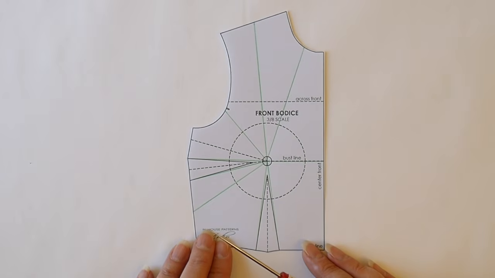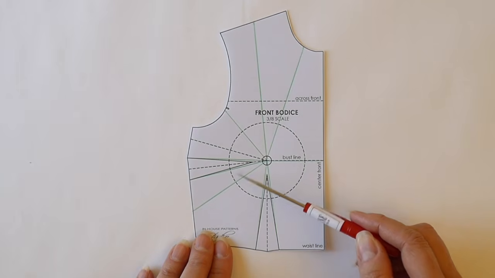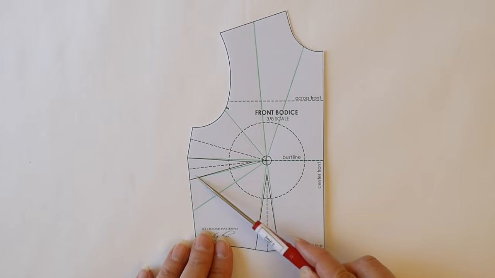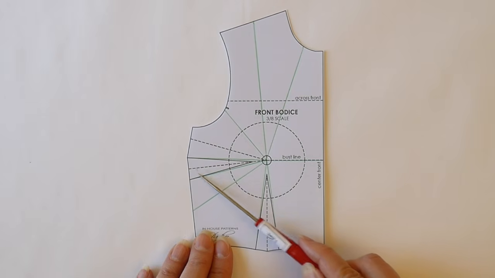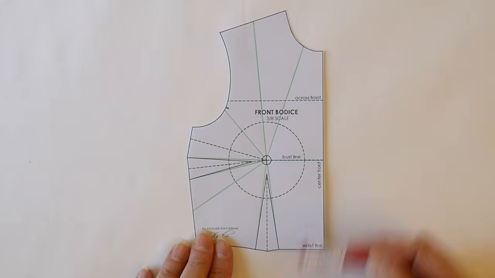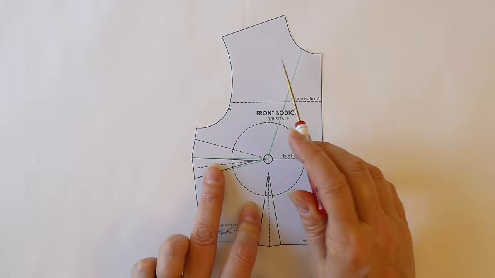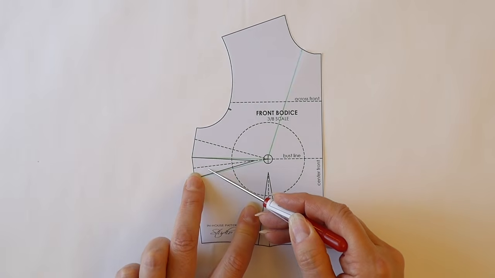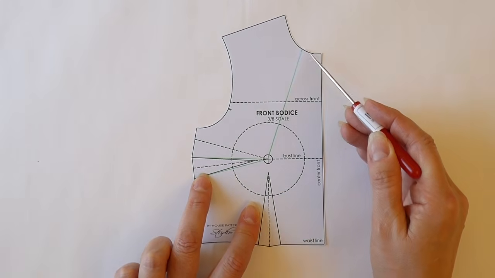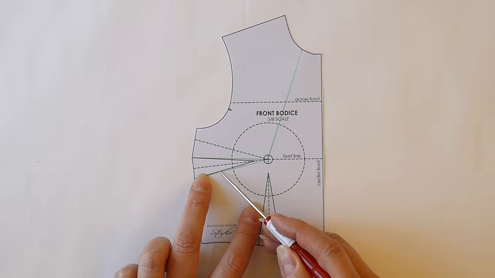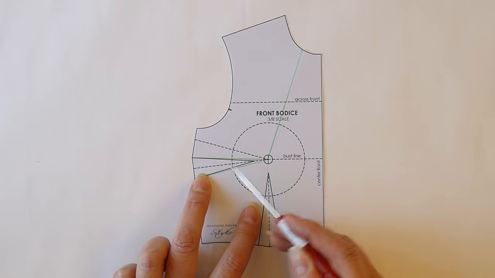So I want to demonstrate this slash and spread method. What we're going to start out with is using this little block here to transfer the position of this side bust dart here to the neckline dart. So right now we don't have any darts here at our neckline, but we do have one at our side bust. So what we're going to do is transfer this dart to this position. So what I've done is I've created a couple of slash lines.